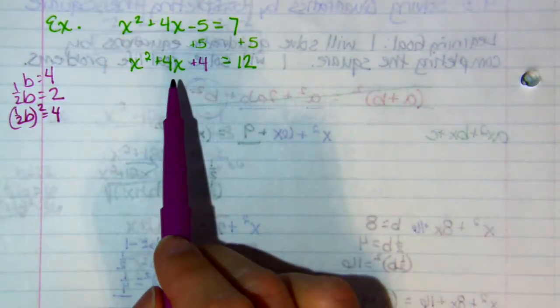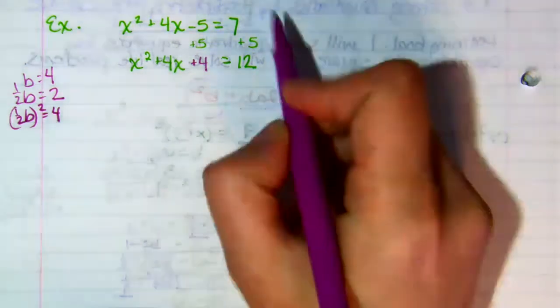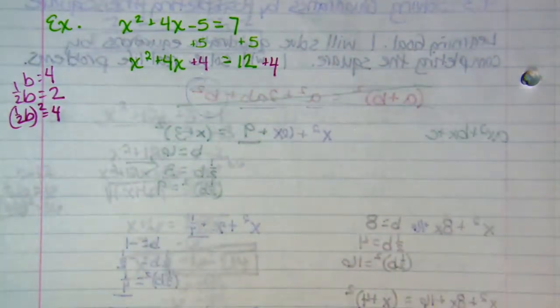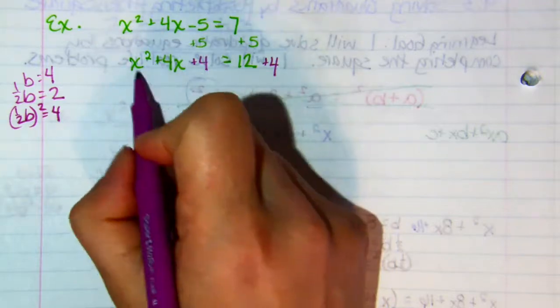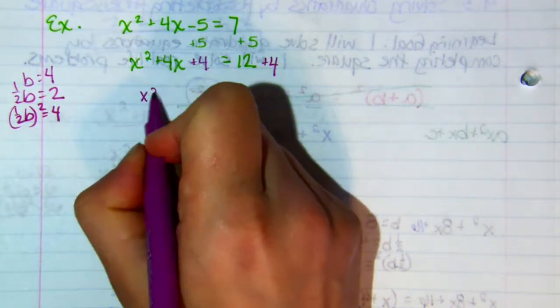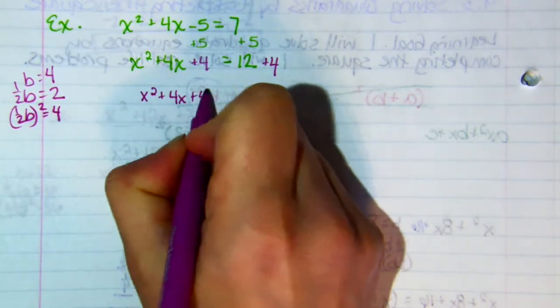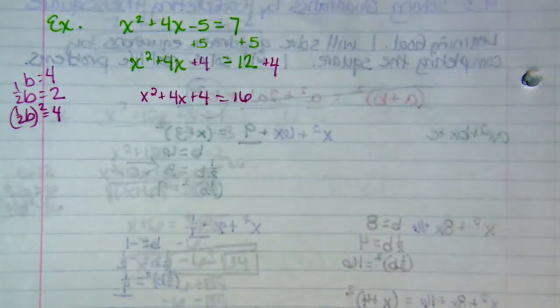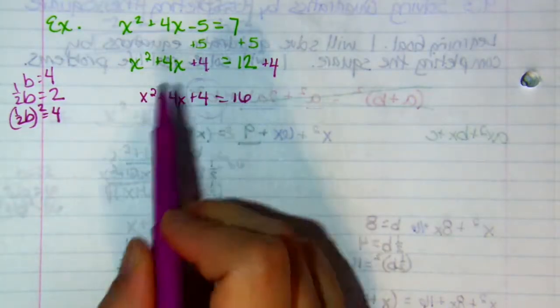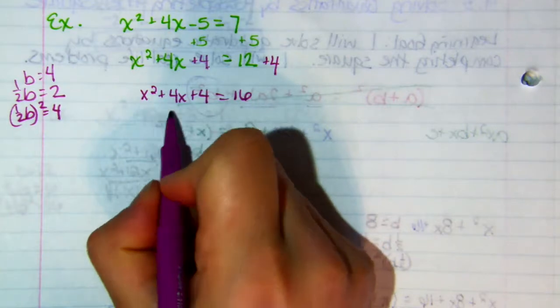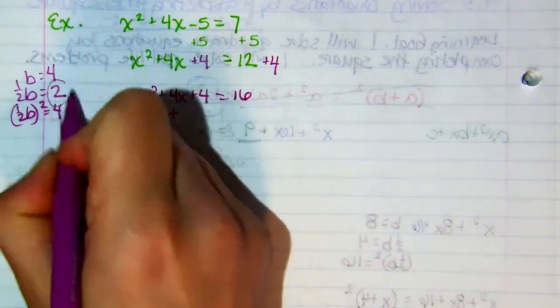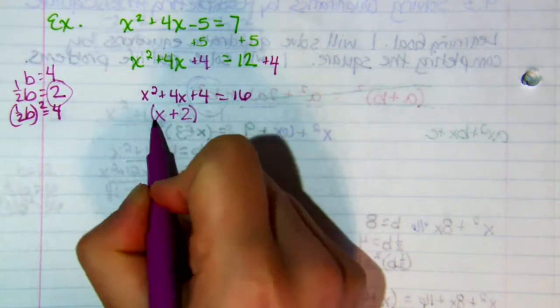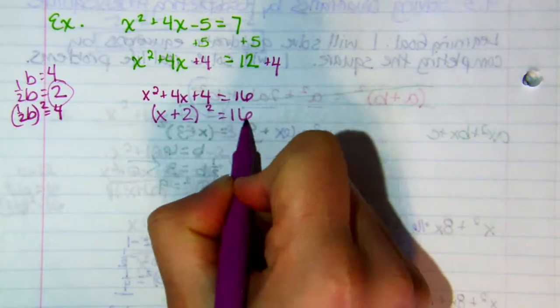If I add 4 on the left-hand side, I have to add 4 on the right-hand side. So this is x squared plus 4x plus 4, and that equals 16. Now I want to factor this to make it easier to solve. So this will be x plus 2 squared equals 16.